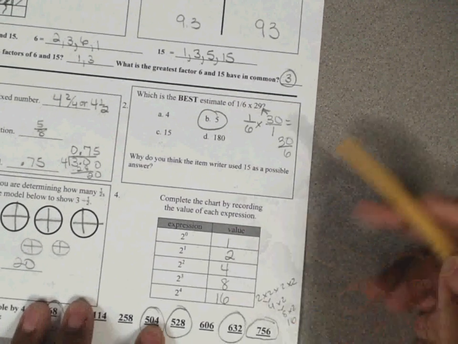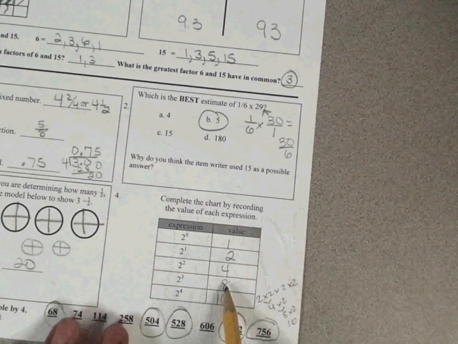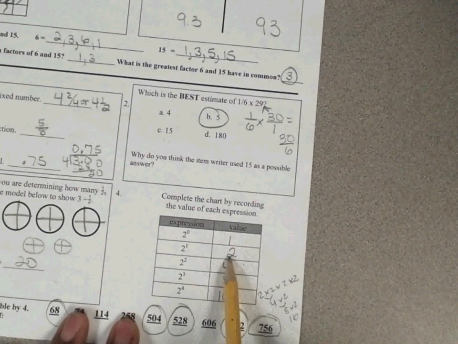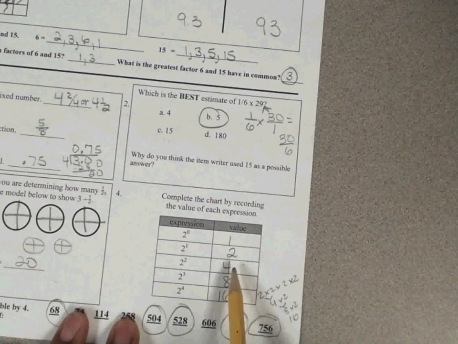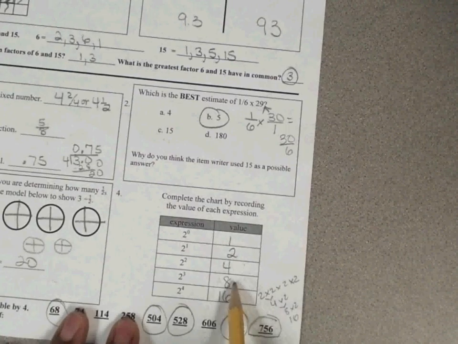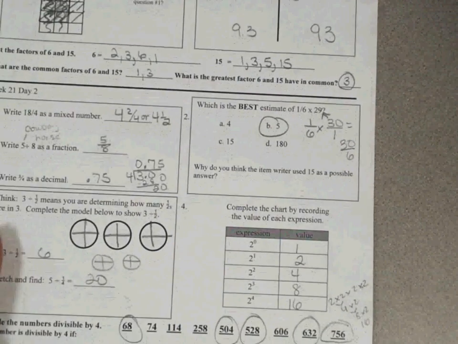I hope you noticed a pattern in this box here. If I multiply 1 times 2, I get 2. If I multiply 2 times 2, I get 4. If I multiply 4 times 2, I get 8. And 8 times 2 is 16.